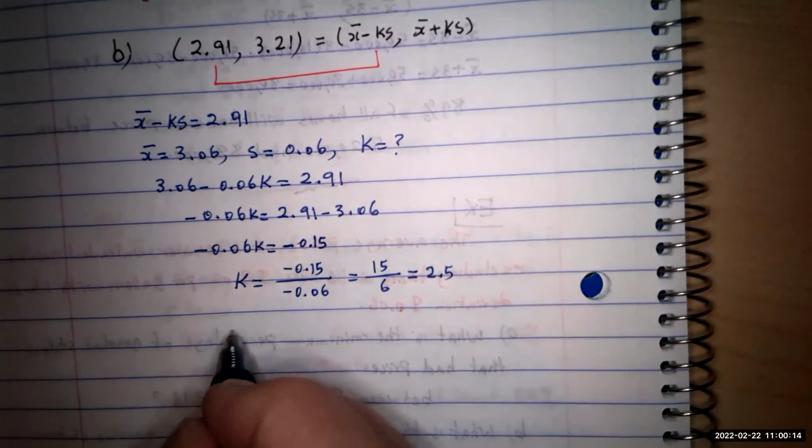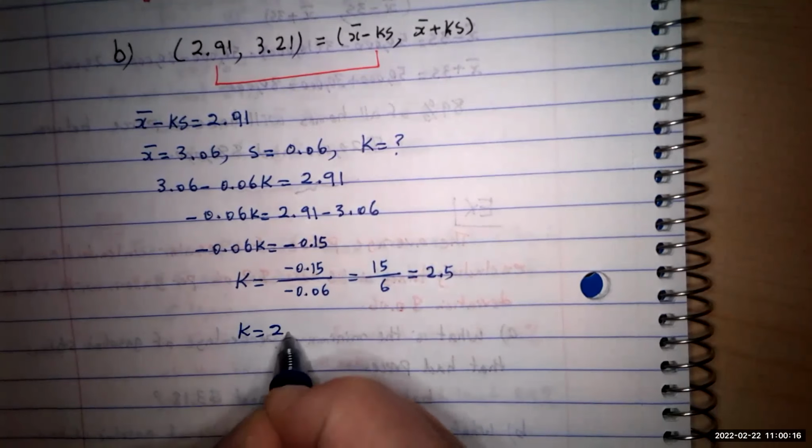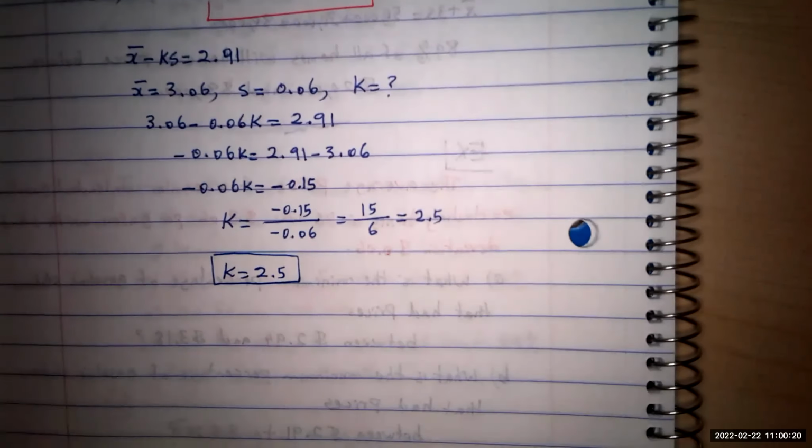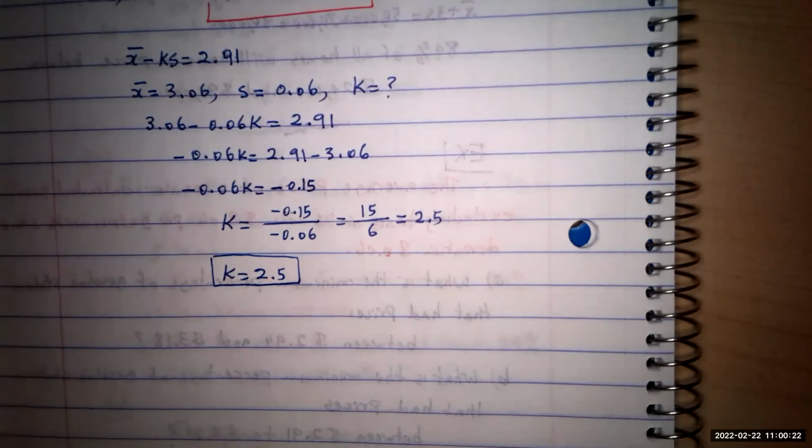Okay, so K is equal to 2.5. You see, you are not done. Remember, you must identify the percentage. K 2.5 is not a popular one because we know only K equal to 2 and K equal to 3. So what you have to do, you have to go back and substitute in the formula to get the result. But what is the formula?